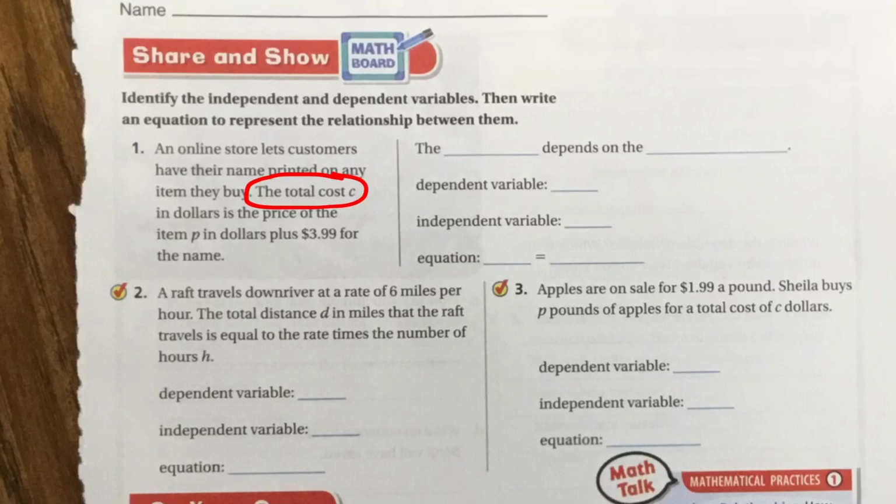What did I say the dependent variable is? The total cost. So the total cost depends on what? The price of the item, like P dollars. So what does P represent? Dollars. That amount, right? So the total cost depends on the price of the item.